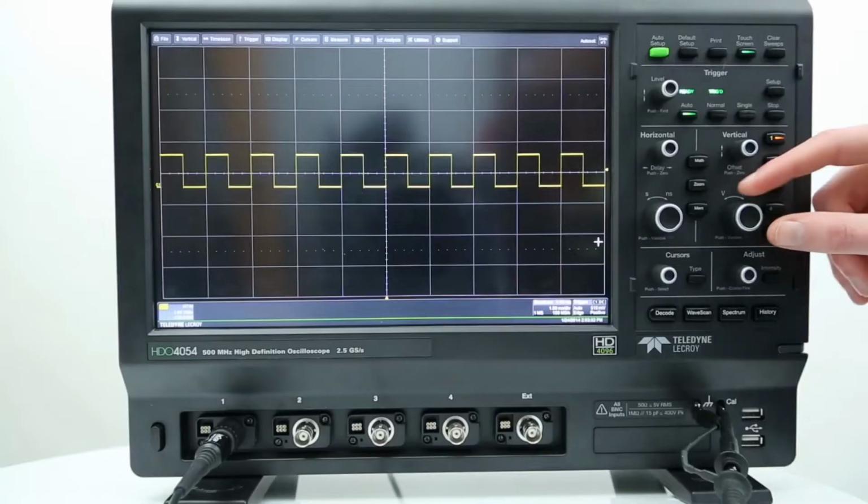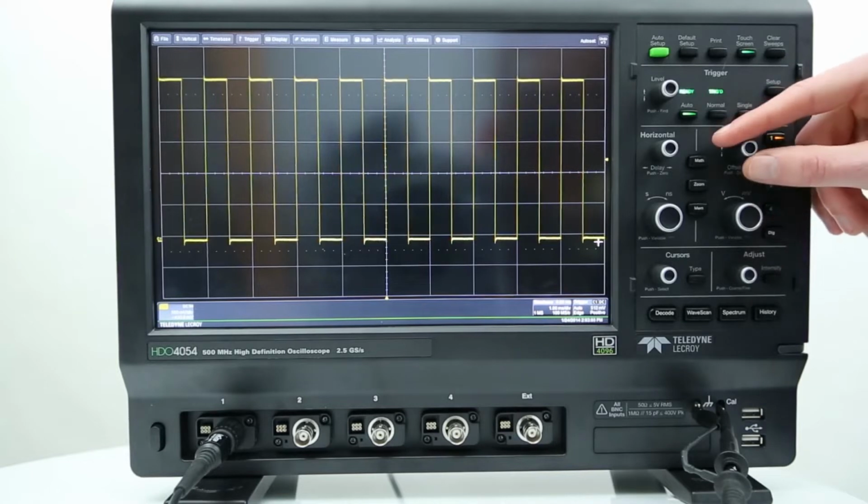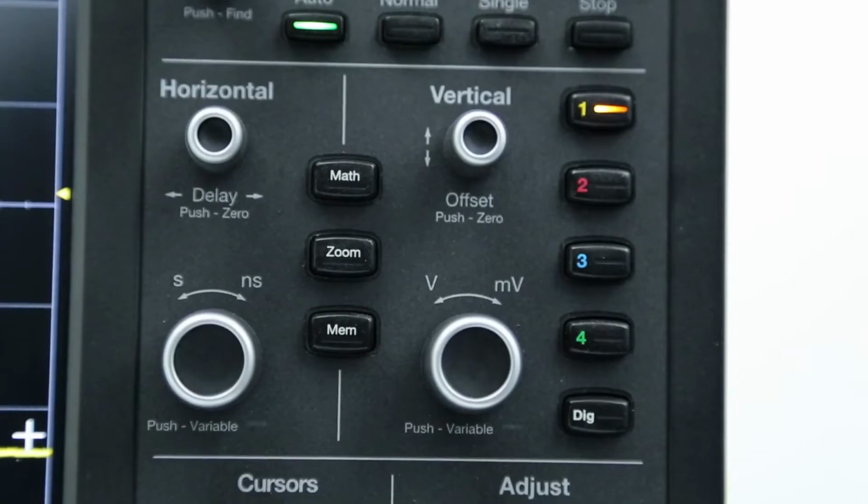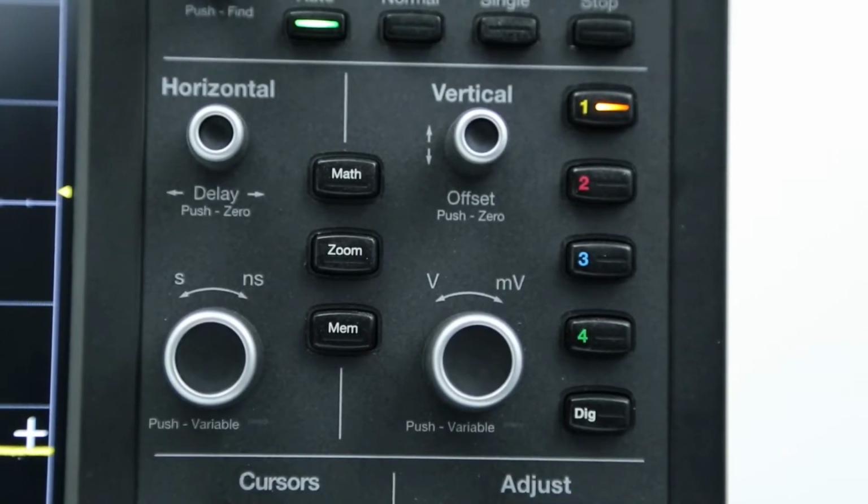Hi everyone, today we're going to talk about vertically scaling waveforms on an HDO 4000. Vertical scaling is used to position and scale the acquired waveforms vertically on the oscilloscope. There are two main controls used in vertical scaling, volts per division and vertical offset.